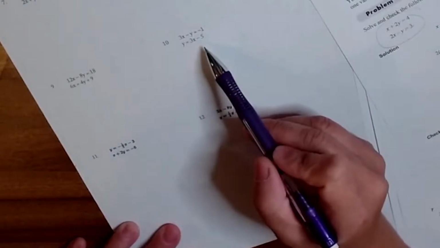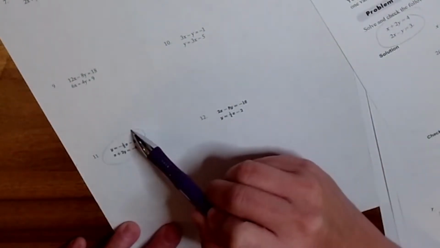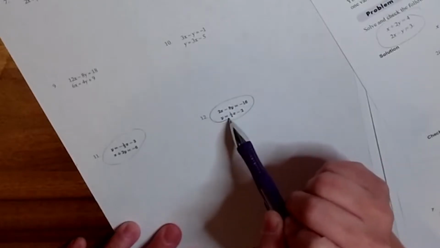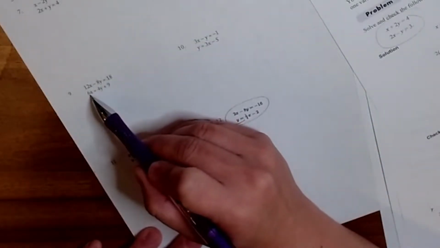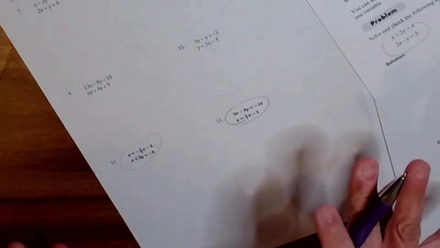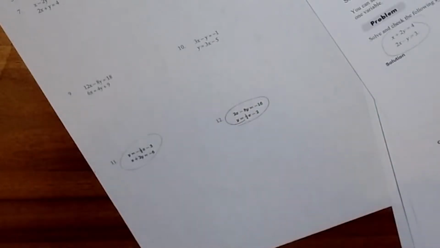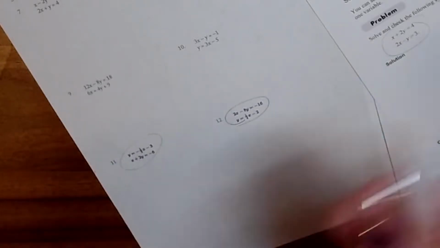It's only something where I can isolate the y, like y is isolated. Or it could have been something like this where the x is also very close to being isolated. That I would have used substitution because one of the variables was already solved for. If one of the variables isn't solved for, I would use elimination every single time. Okay, and so we'll talk about elimination.